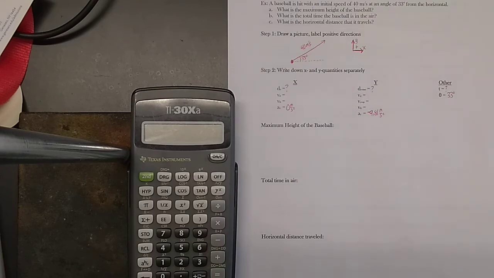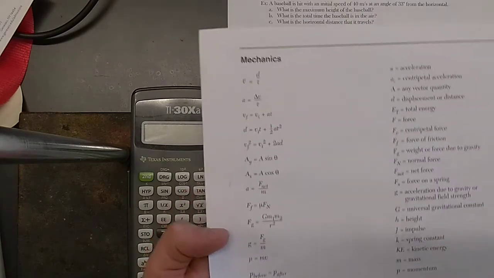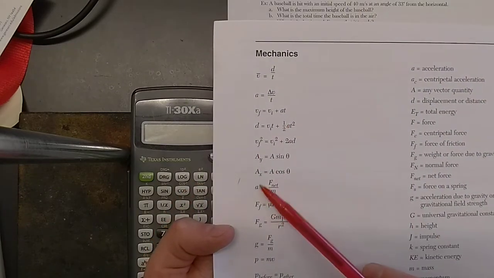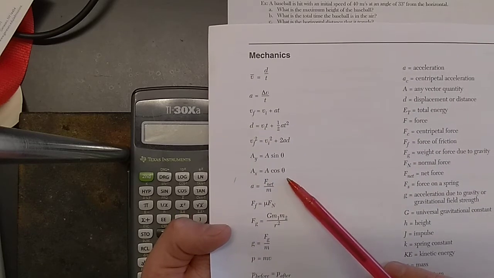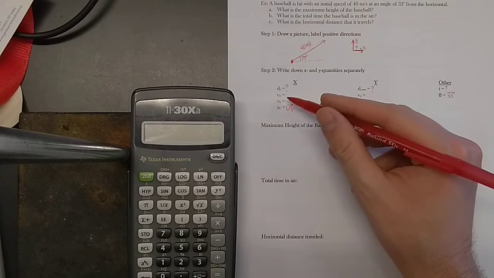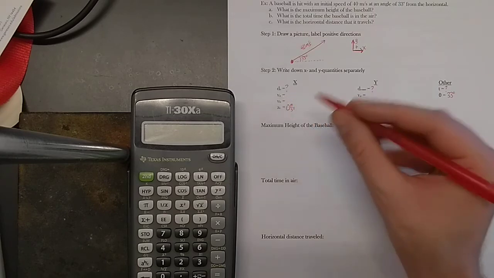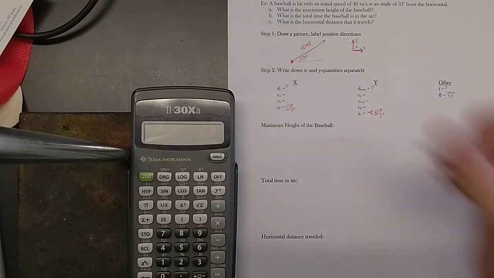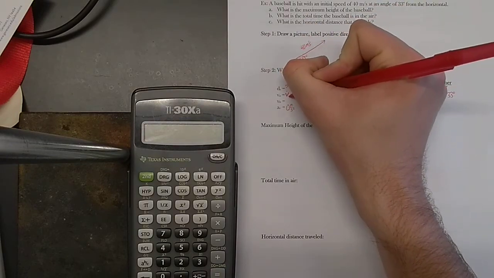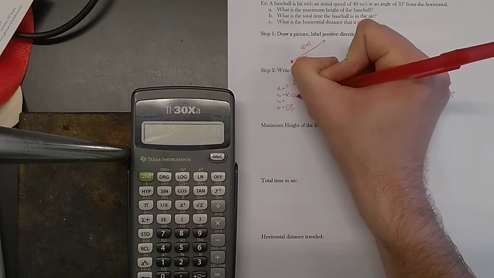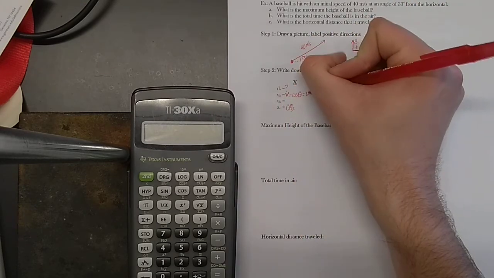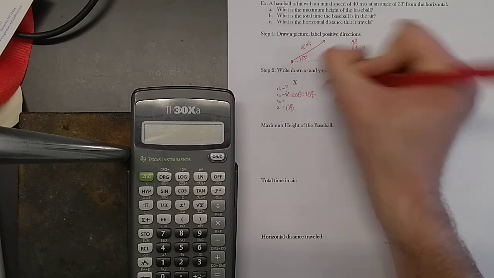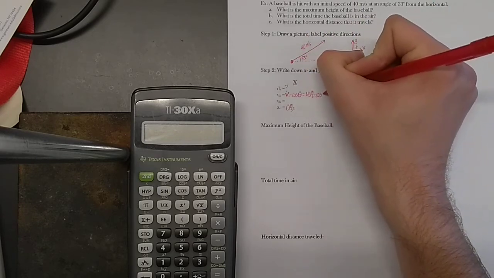Components can be found using sine and cosine. So I bring out my reference tables, and my reference tables say that to find the x component, I take the magnitude of the vector and multiply by cosine of the angle. So to find the initial x component of the velocity, I simply do the initial speed, vi, multiplied by the cosine of our angle, theta. Now what is this equal to? vi is 40 meters per second. We're going to multiply that by the cosine of 33 degrees.